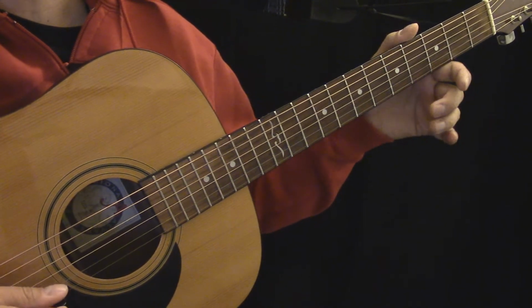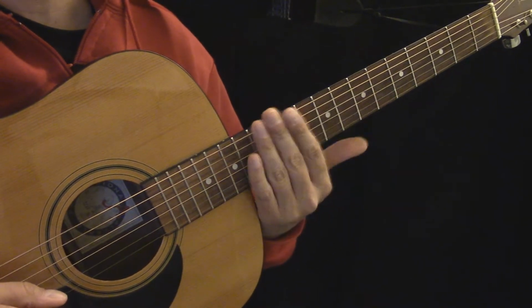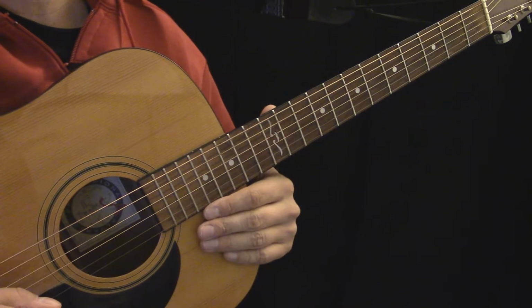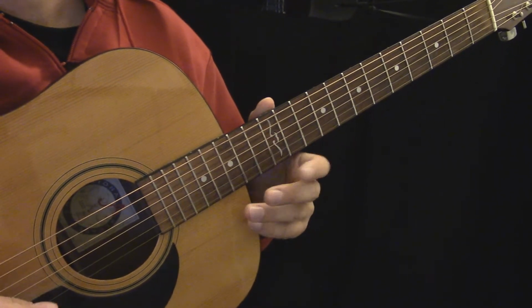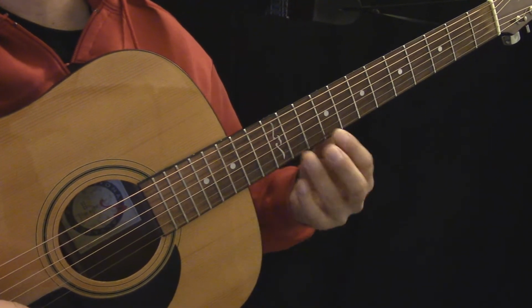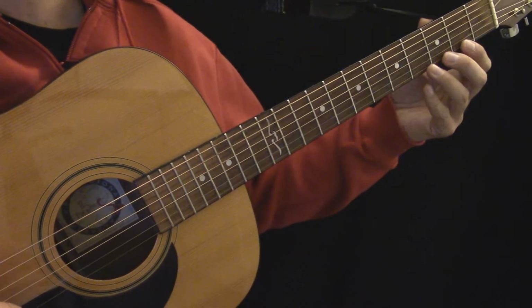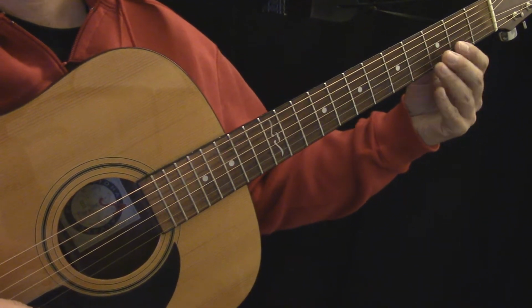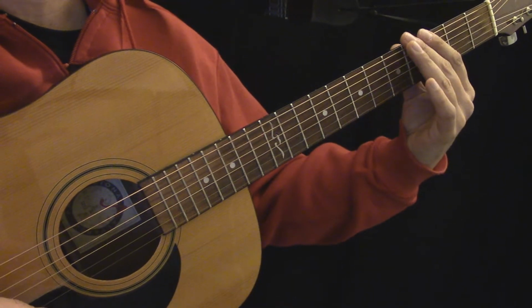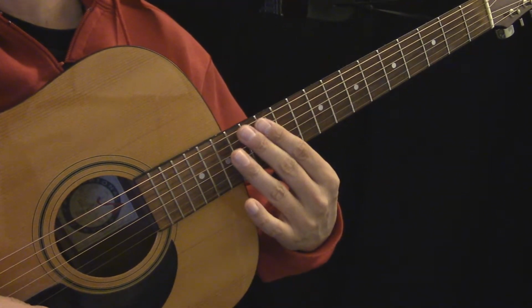All of these factors will contribute to the overall general sound that you're going to get from using a different position. So in general, as you move toward the higher strings and towards the lower frets, you'll get a twangier sound. And as you move towards the thicker strings and the higher frets, you'll get a more rounded sound.